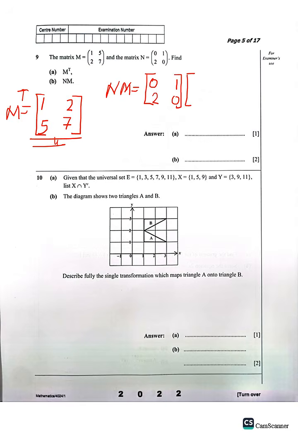Then for M 1, 5, 2, 7. So let's begin. We'll do row by column. So the first row is 0 and 1. The first column here is 1, 2. So 0 times 1 is 0, plus 1 times 2 is 2.